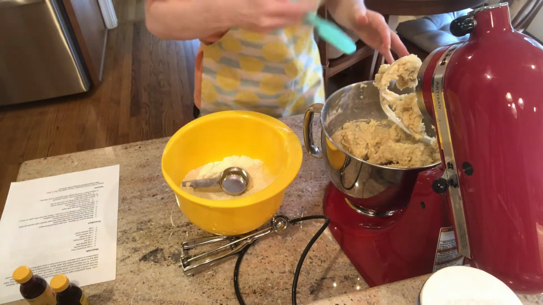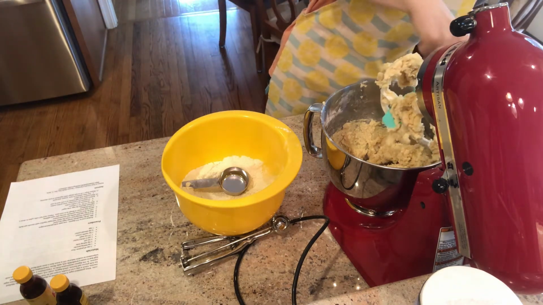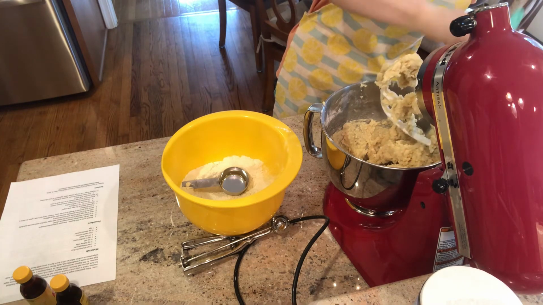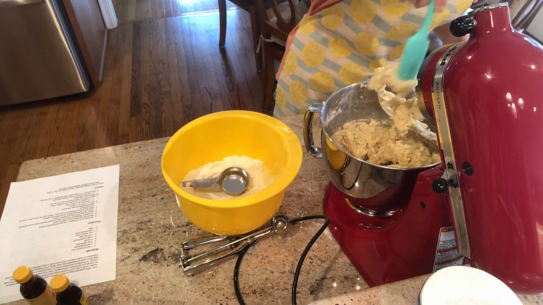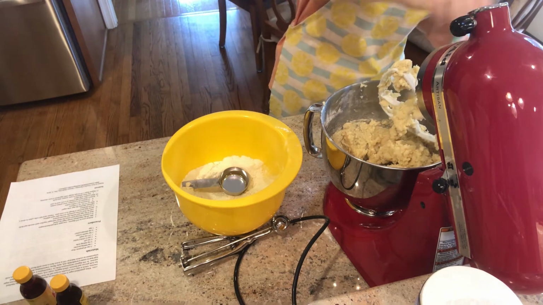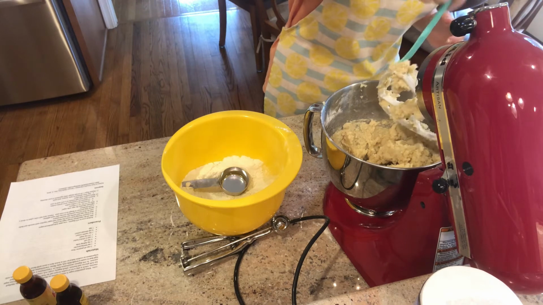But you can see I'm scraping it out. I just wanted to make sure that there was an even distribution of dry ingredients, because sometimes your flour sinks to the bottom and then you have a bunch of extra flour that's not evenly distributed in the cookies.